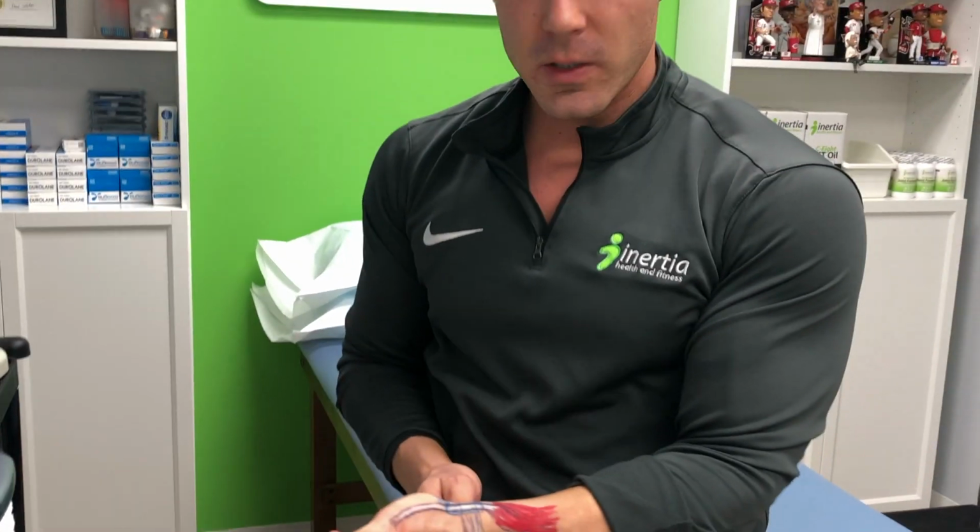So that's it. Quervain's Tenosynovitis, very, very common. Many ways to treat it. The treatment is often quite successful.